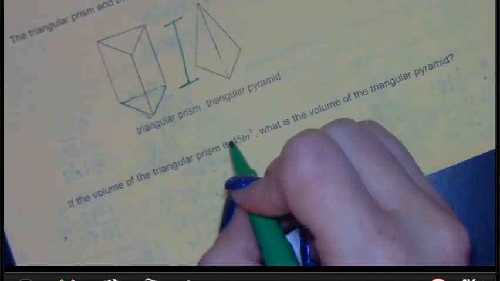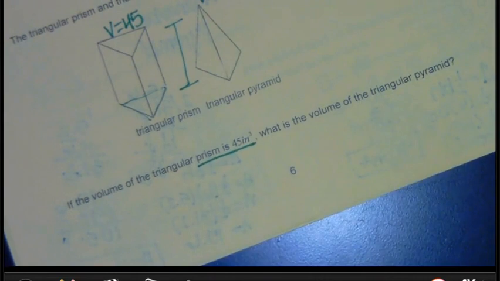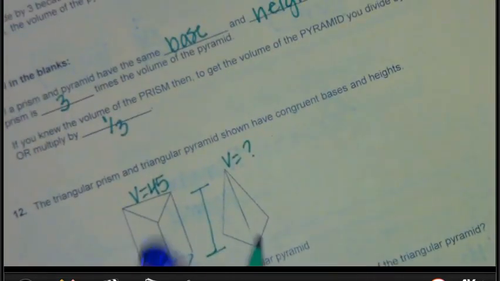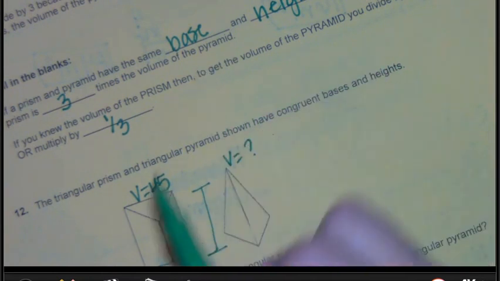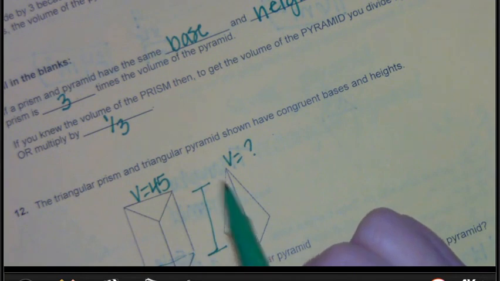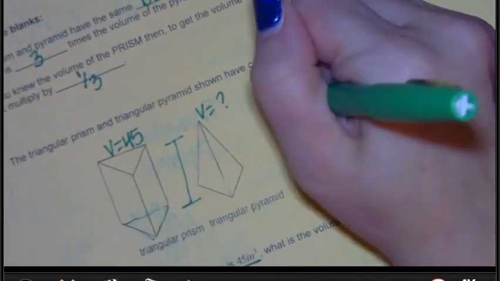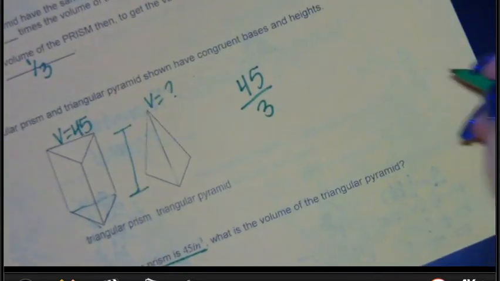If the volume of my prism is 45, what is the volume of my pyramid? Well, if the prism is 3 times the volume of the pyramid, what I need to do is take 45 and divide it by 3.